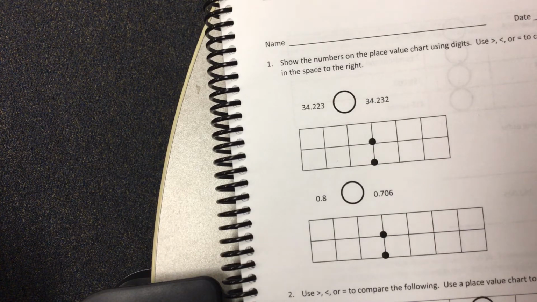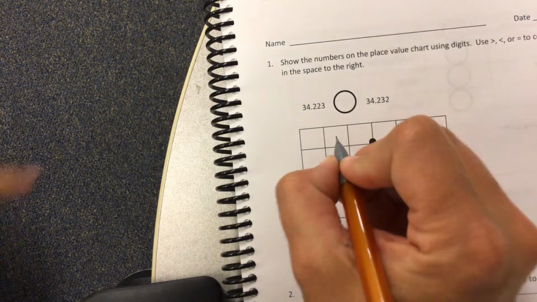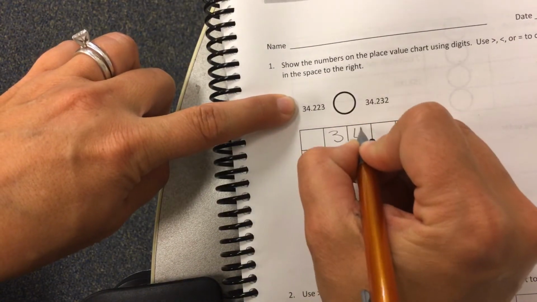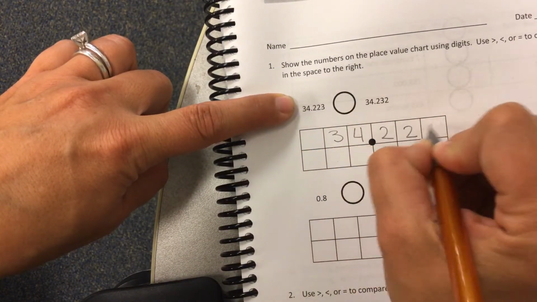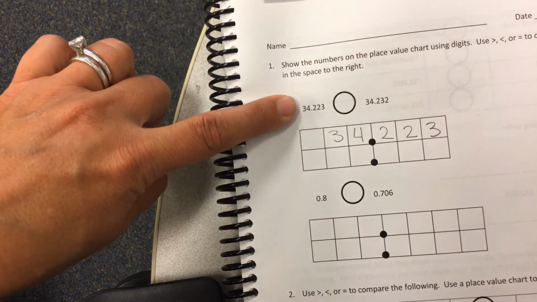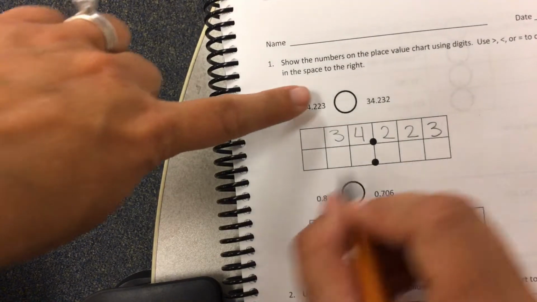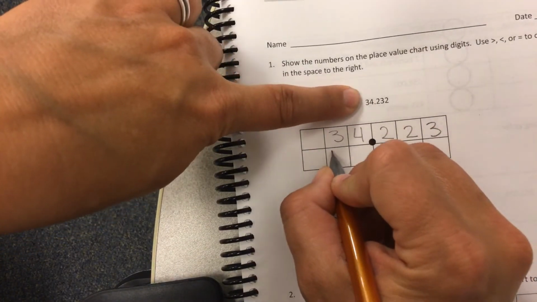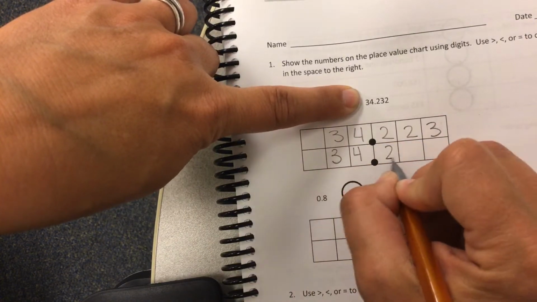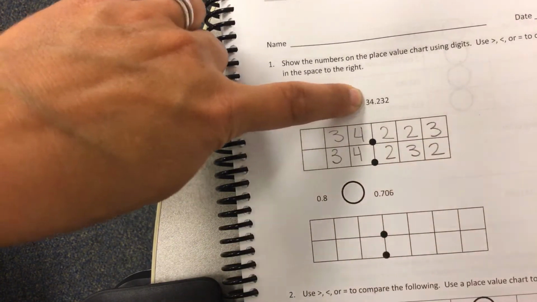And in number one, they want you to put it into a place value chart. Honestly, I would probably always put your numbers in a place value chart just to check your answers to make sure that you are correct. So I'm going to go ahead and put this number, 34 and 223 thousandths, into my place value chart. And then I'm also going to do the same thing for this one, which is 34 and 232 thousandths.